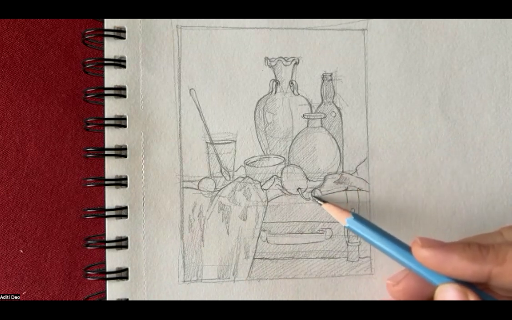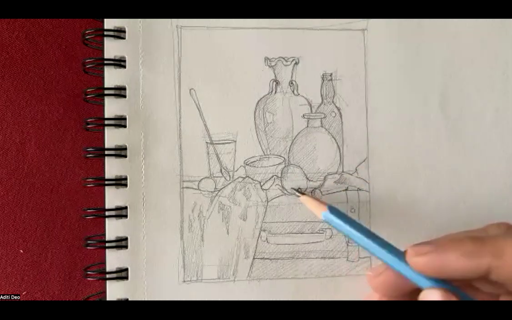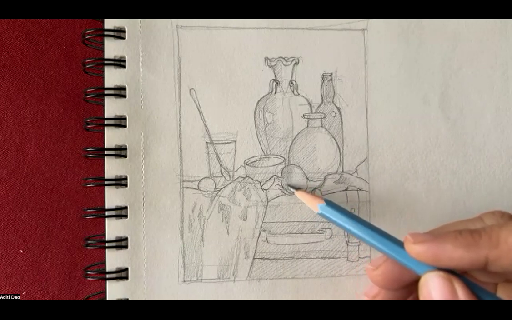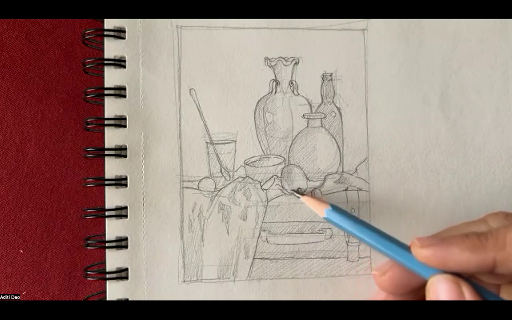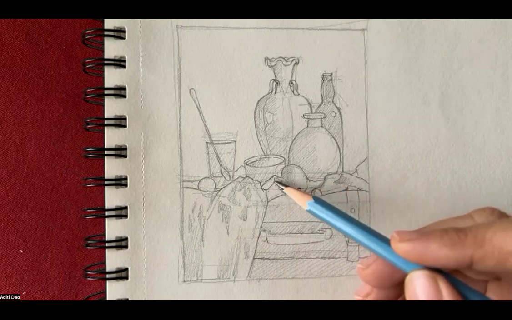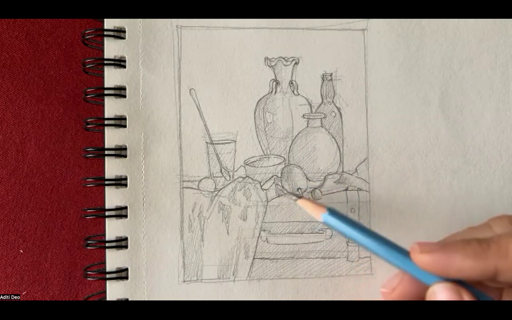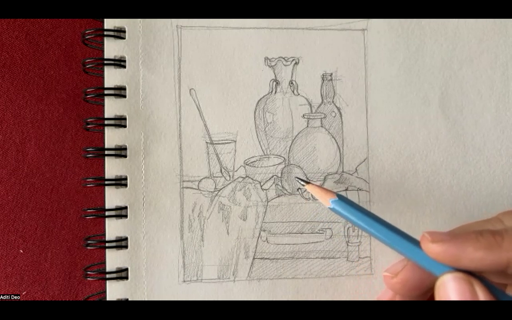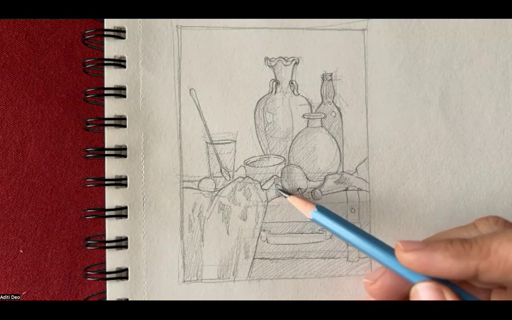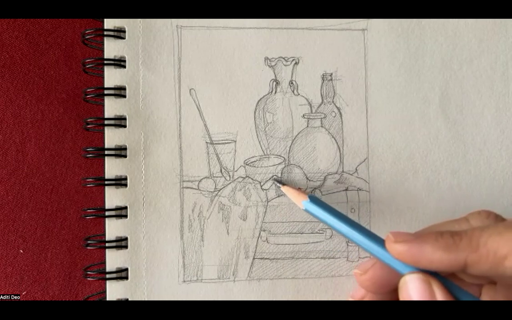And then all these fruit also will have a shadow. Notice how there is a reflected highlight on the pear at the bottom here. That is the light falling off of the fabric. But it is so interesting that the shadow of the pear falls on the fabric, but the reflected light from this area, not even here, falls onto the pear over this area.